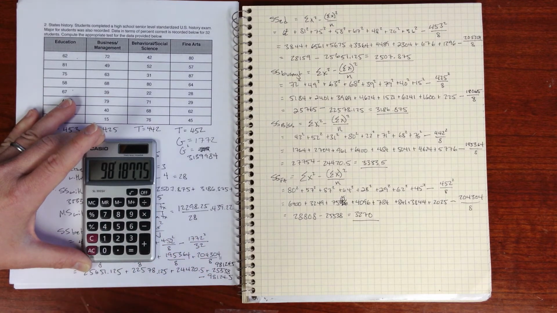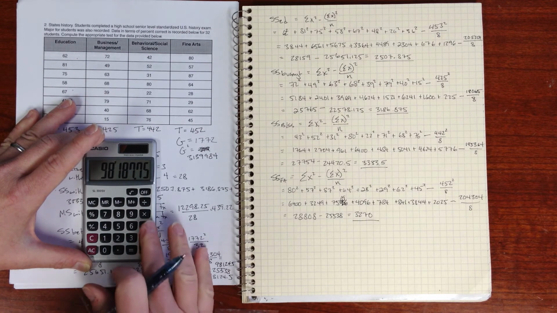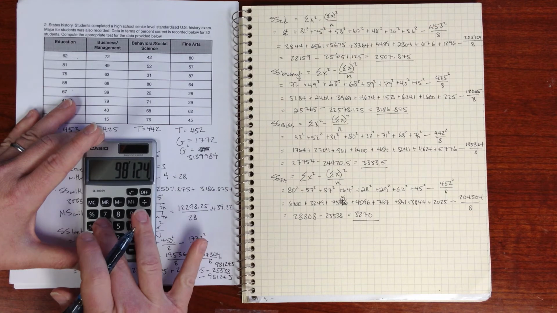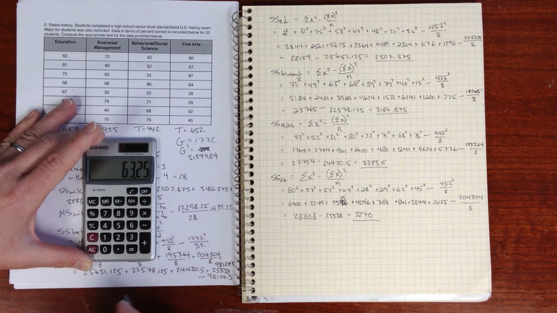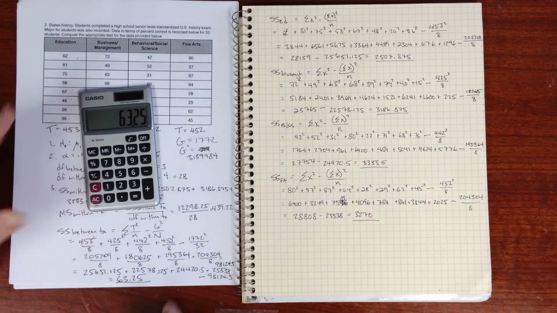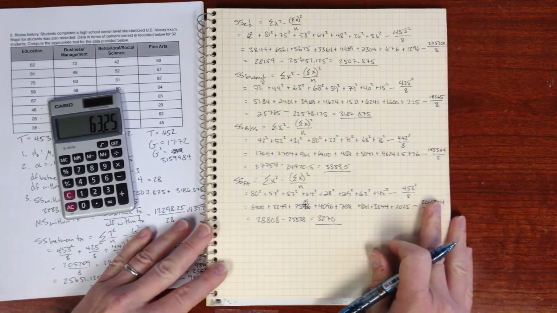That's 98,187.75 minus 98,124.5 is 63.25. Alright. That is my sum of squares between treatments.